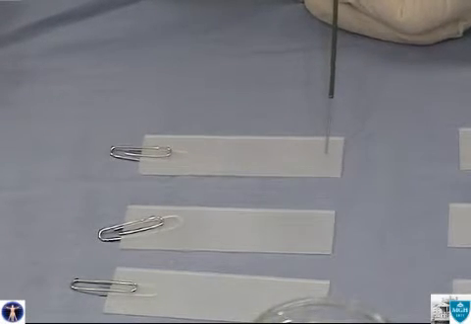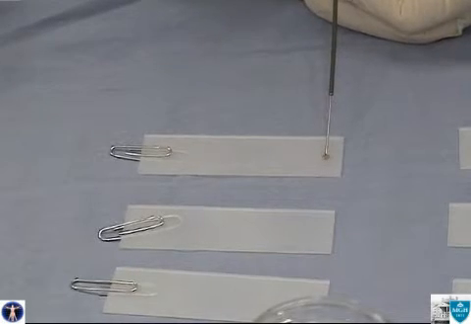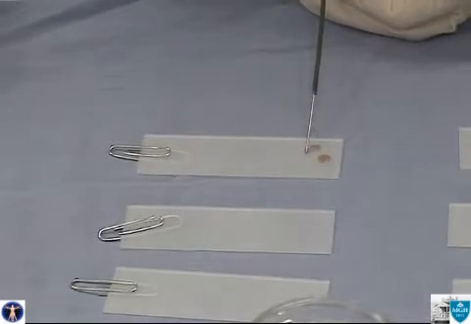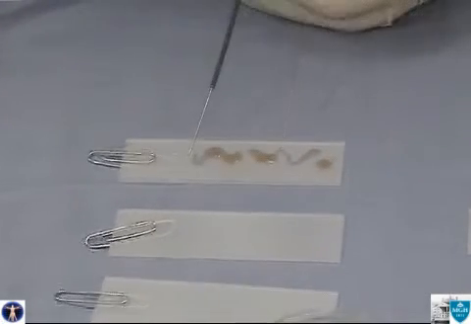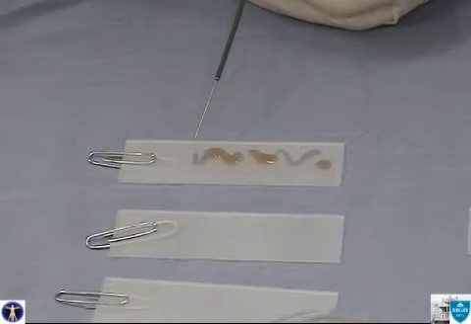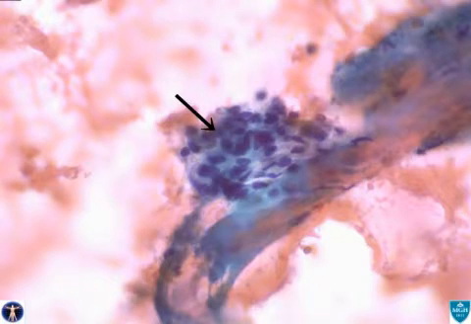The stylet is placed down through the needle and used to extrude the cytologic material from the needle onto glass slides. The cytologic material is placed diffusely across the glass slide, and then a second glass slide is used to smear the cytologic material into a fine, thin film. Staining of the material reveals multiple small cuboidal benign cells without evidence of mucin.